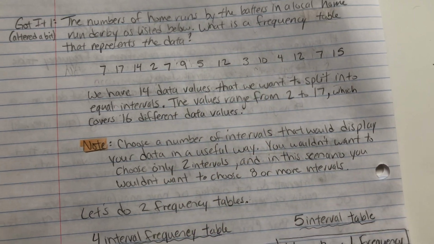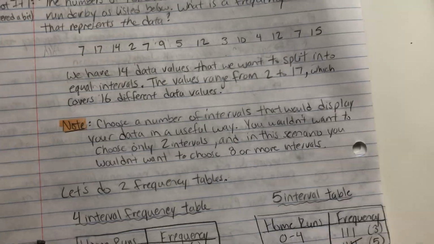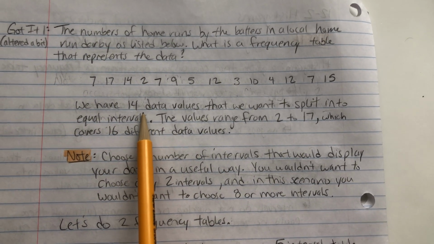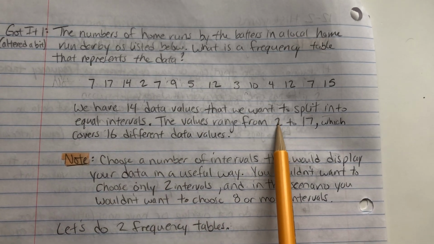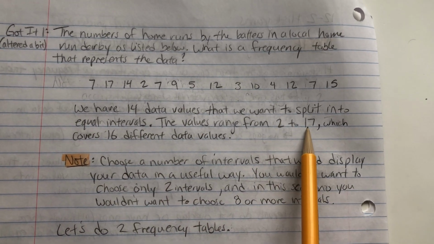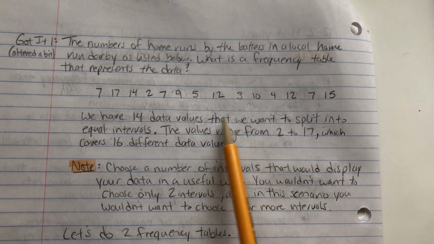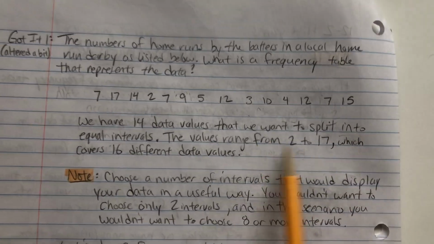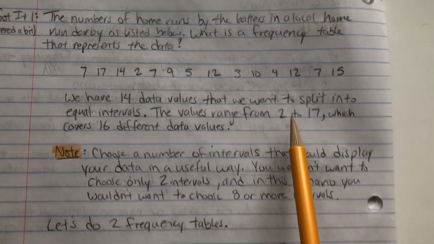In order to create a histogram, you have to start with looking at frequencies. Here we have 14 data values, and we want to split these data values into equal intervals the best we can. The lowest value is 2, the highest is 17, so that covers 16 different data values. I like to start by observing my data, seeing how spread out it is, and that helps me decide how many intervals I want.